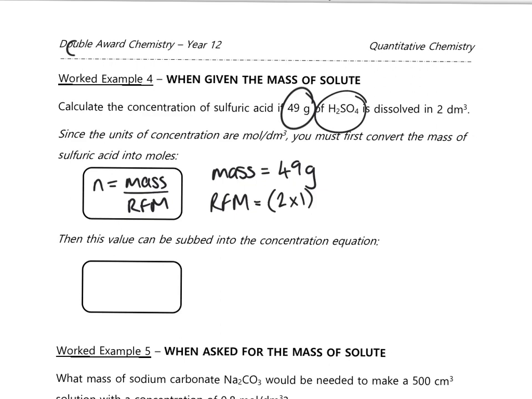Yeah, I've got 2 hydrogens, each with a mass of 1, because it's H2SO4. Sulfurs, how many do I have? Well, I just have 1, but it has a mass of 32. Absolutely. And then oxygens, 4 multiplied by your mass, which is 16. Put that all into your calculator and you should get 98.